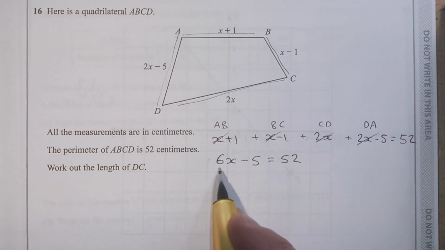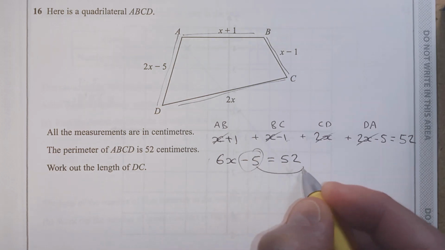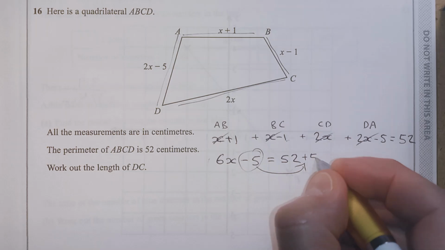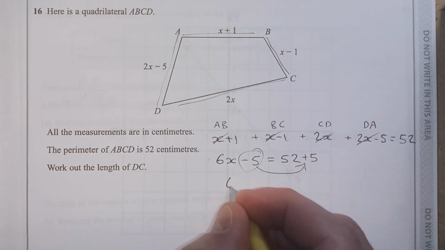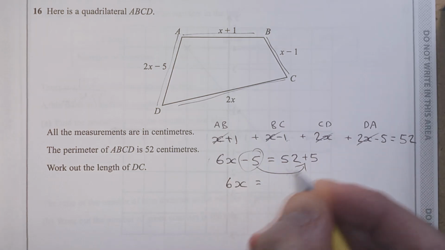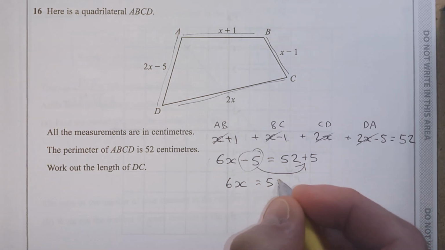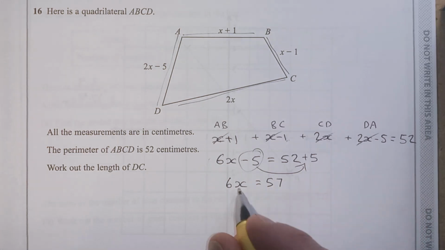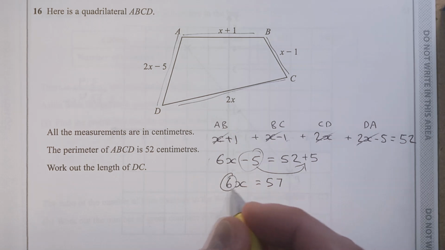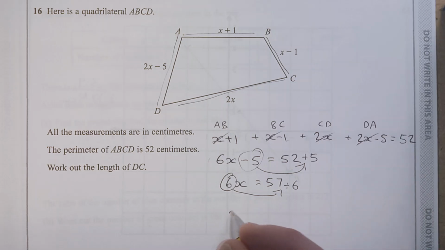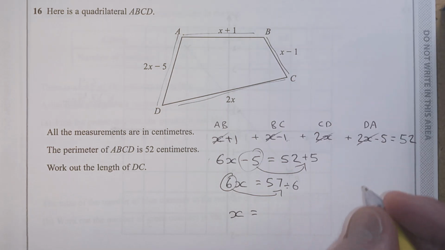We want to get the x's on their own, so the minus 5 we can move over here. When we move it over, we change the sign so that becomes a plus. So we've got 6x equals 52 plus 5. That's going to be 57. If we want 1x, it's multiplied by 6 at the moment, so we move it over. It's going to be divided by 6. So x equals 57 divided by 6.